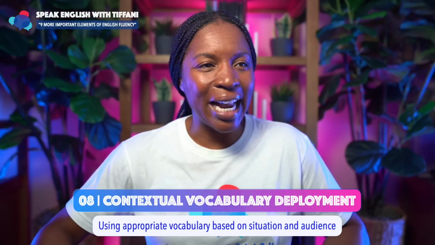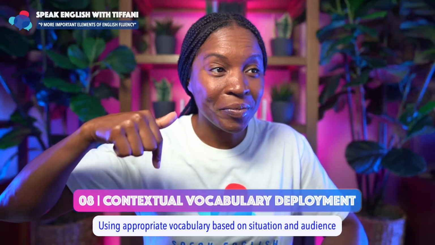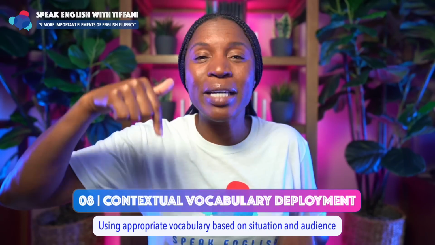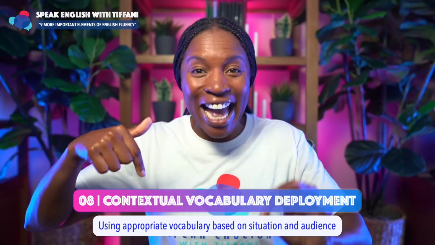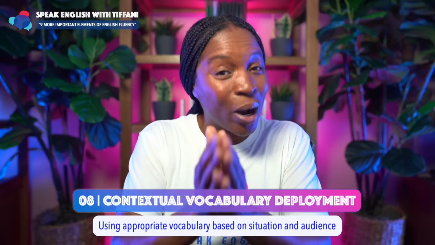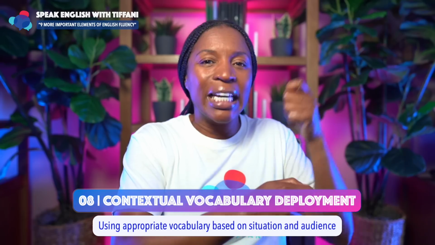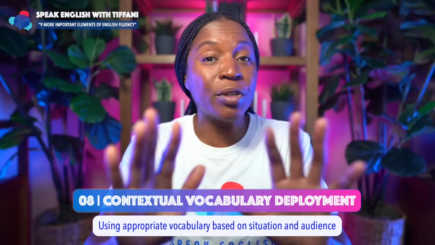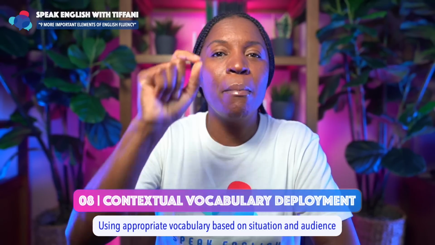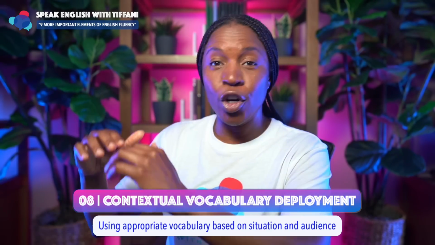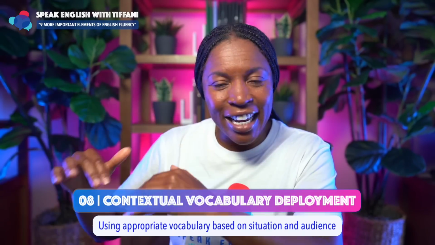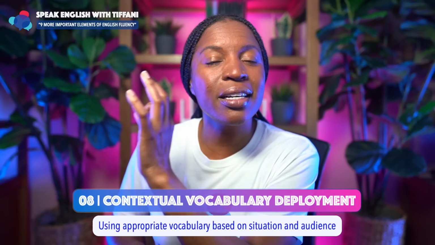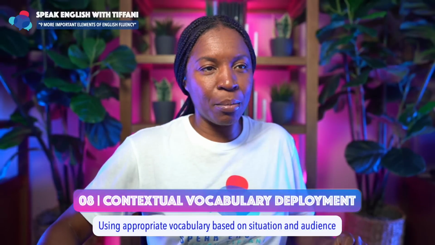Element number 8, contextual vocabulary deployment. In other words, using appropriate vocabulary based on situation and audience. Remember, earlier I mentioned, once again, in my program, I've helped students giving them a topic and then words related to that topic. So as you're studying, my friend, again, my program or another program is totally okay. As you're studying, make sure you're learning words, expressions, idioms, concepts, phrases related to a topic. This is how your English fluency will improve.